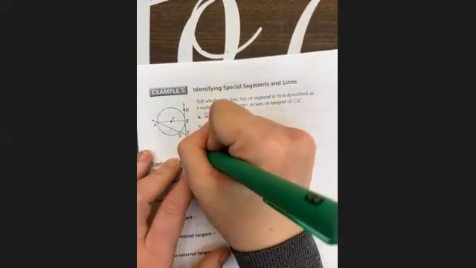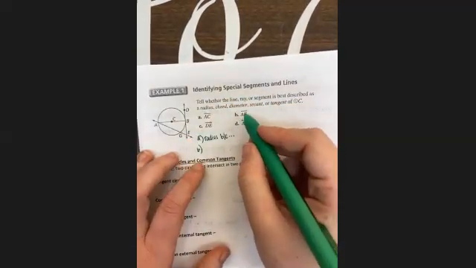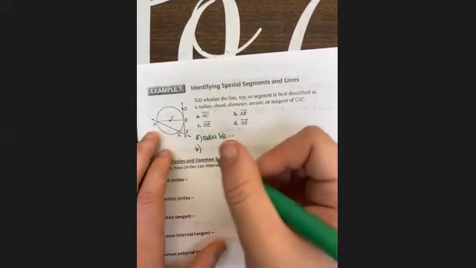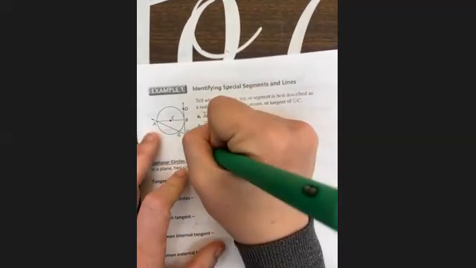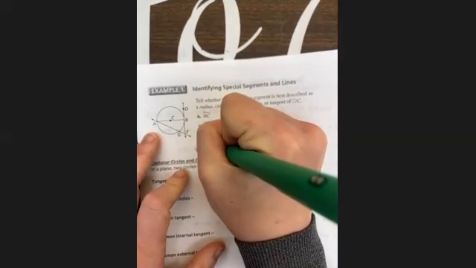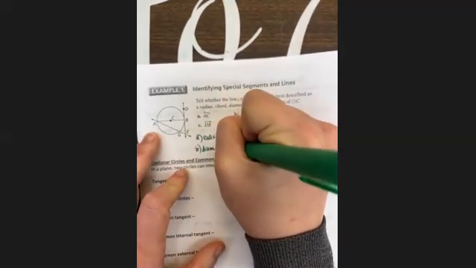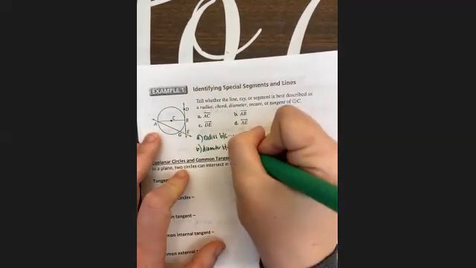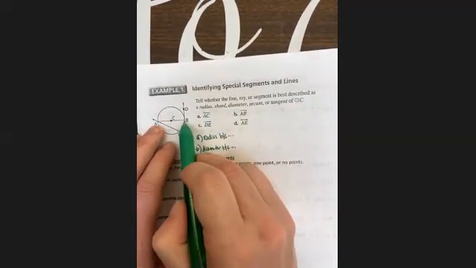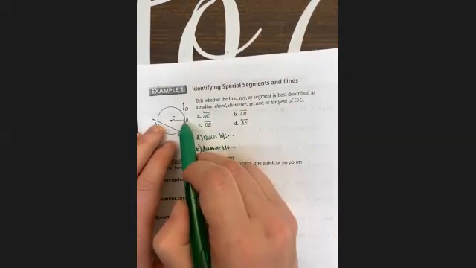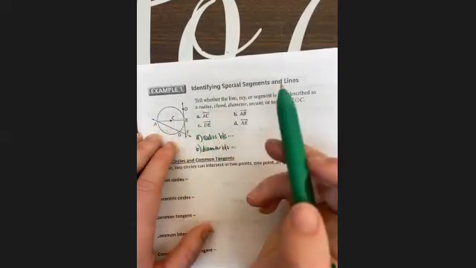Okay. Part B is segment AB, A to B. That is a diameter. Again, if you want to fill this in, you can, because both endpoints are on the circle and it passes through the center C.